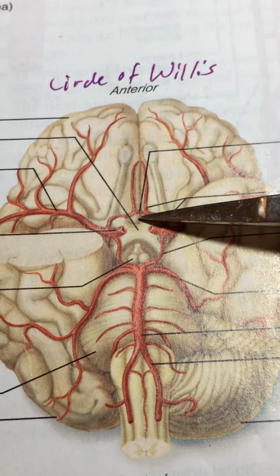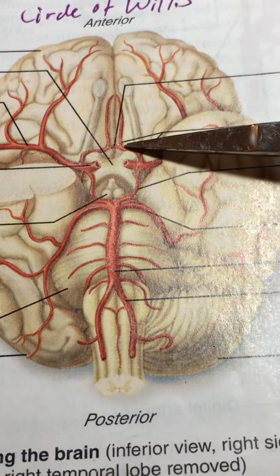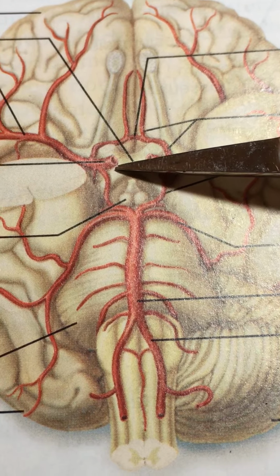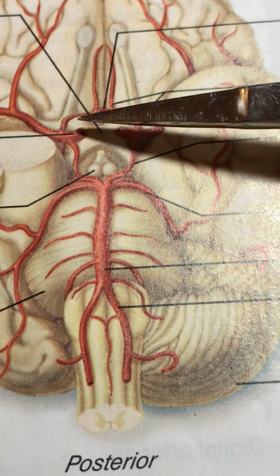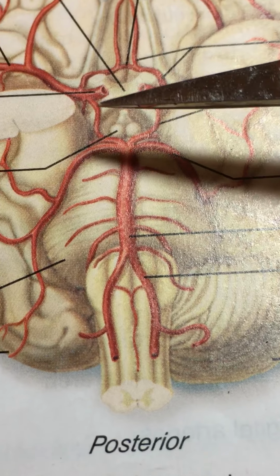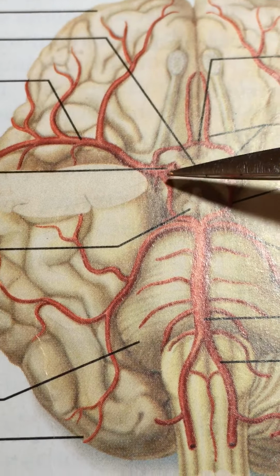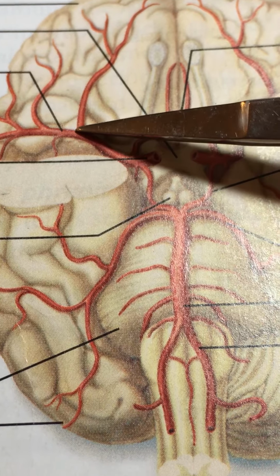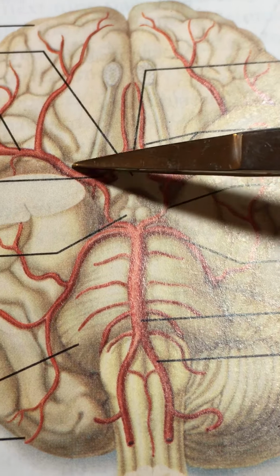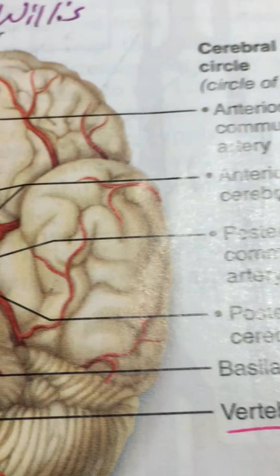Okay, so this is a circle of anastomosing arteries, which simply means that the blood flows all together here. Here are the internal carotid arteries after they've emerged from the carotid canal. So basically we've transected right there just to see what's going on. The internal carotid is going to divide into the middle cerebral and the anterior cerebral, which goes up this way. Here's the anterior on this side.